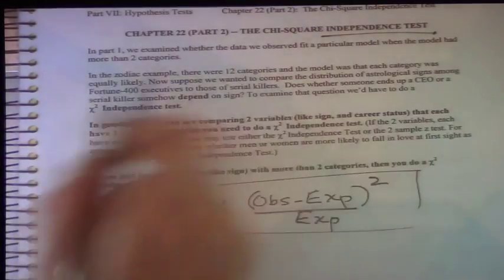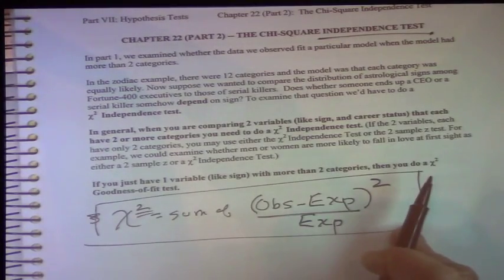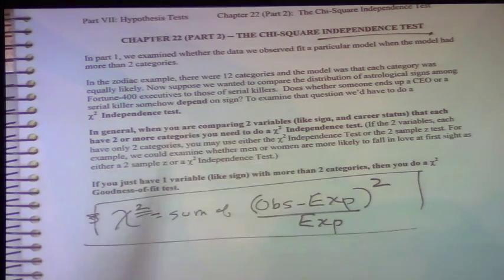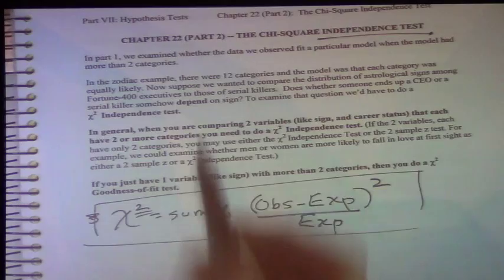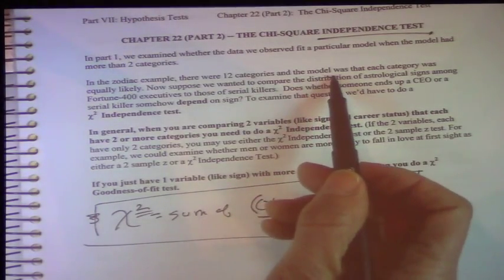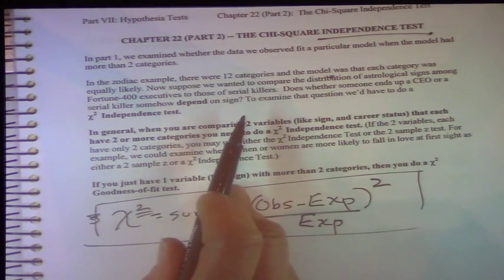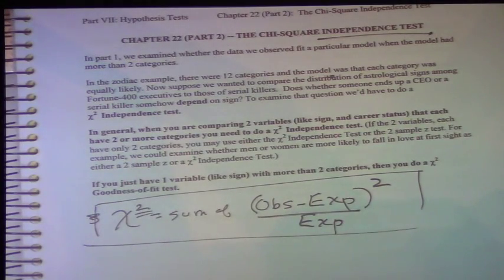All right? And I did the same thing here. I explained it with the zodiac example. Remember, in our zodiac example we had 12 categories, and we said they were all equally likely. But what if we wanted to compare serial killers to Fortune 400 executives, the most and least successful people in our society? We wanted to see if their sign distribution depended on their career status.